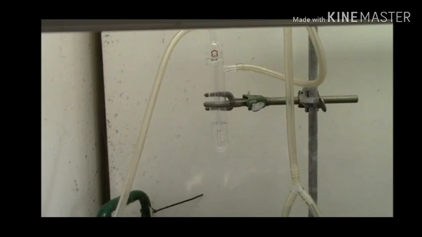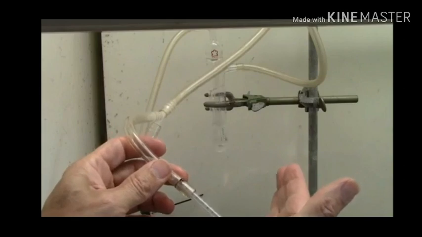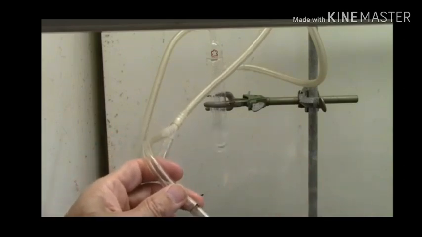Up here we have a bubbler tube that will enable you to see the rate at which the gas is flowing. That's a very slow rate. And that's clearly a much faster rate now. This rate is about right for evaporating dichloromethane. I can feel the gas on my hand, and it's a nice gentle wind.